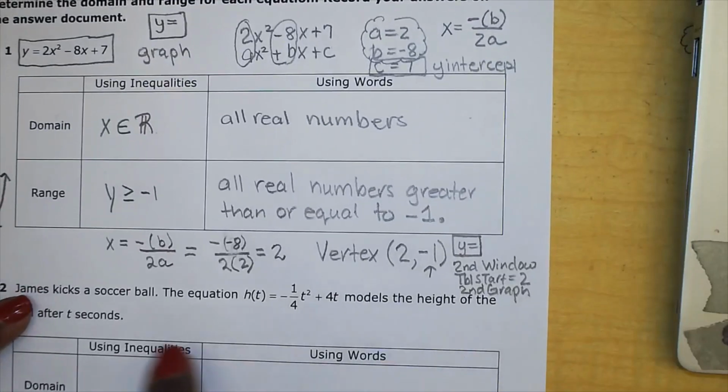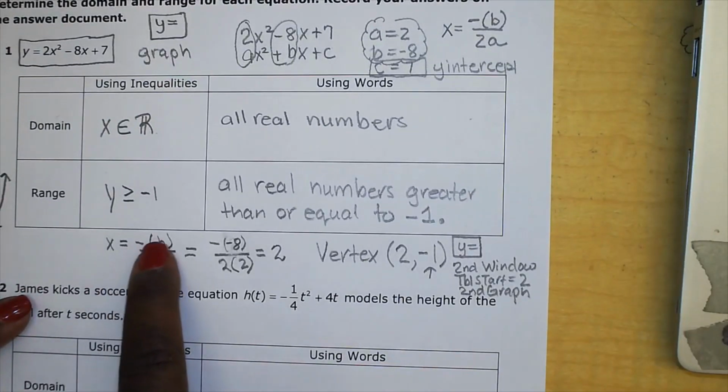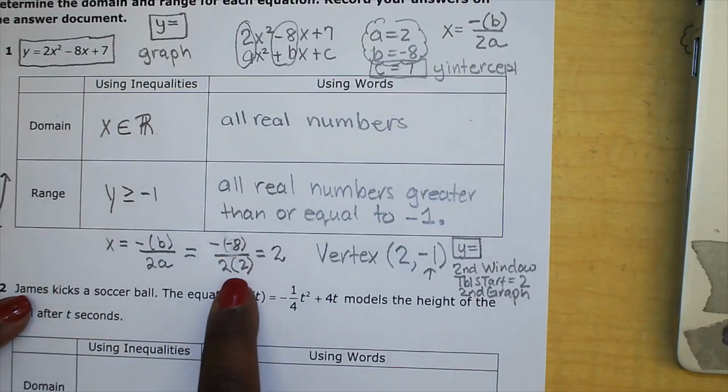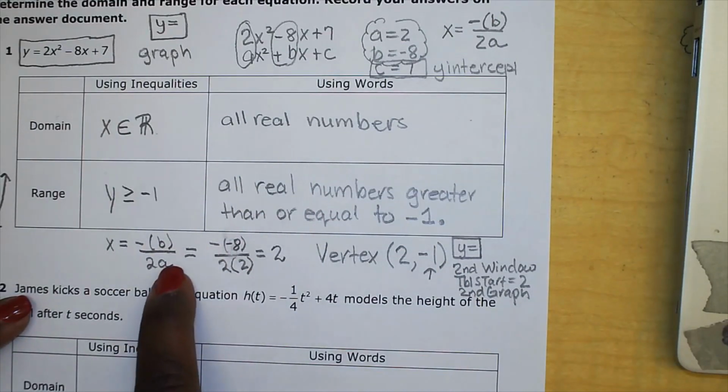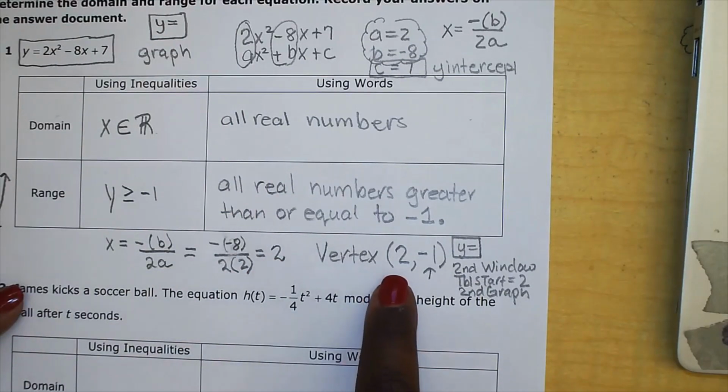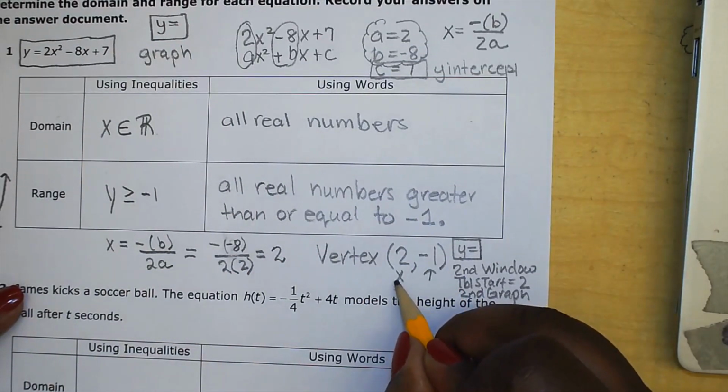So when I find my axis of symmetry, I put negative of b. B was negative 8, and 2 times a. The a value was 2. I found it to be 2. So my x value of my vertex is 2.